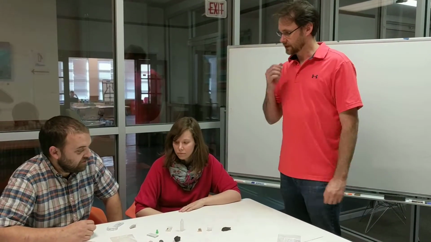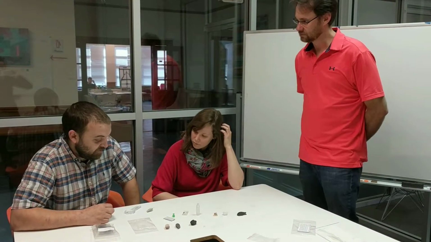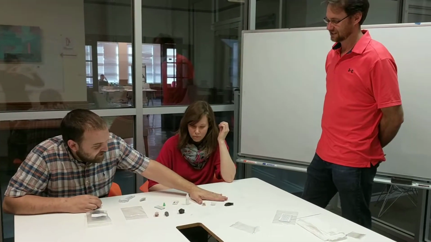I have a question. Yes. We just installed granite countertops in our home. Yes. And there are a lot of different types of granite, or different colors. I don't know if they're types or colors. Would they always be these same minerals, just different concentrations of them?